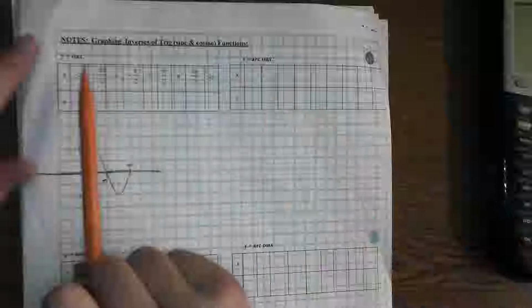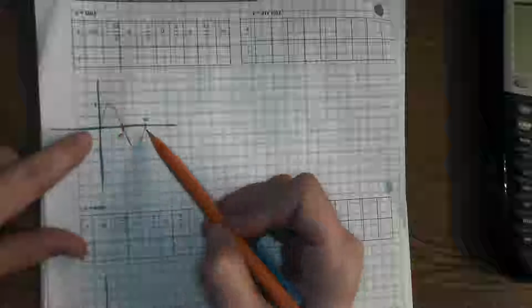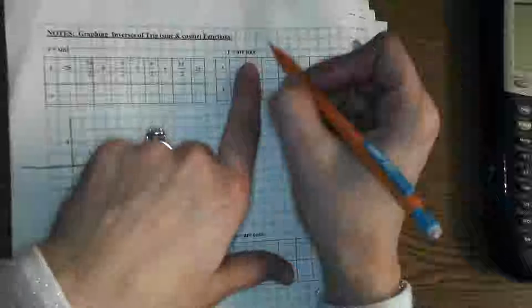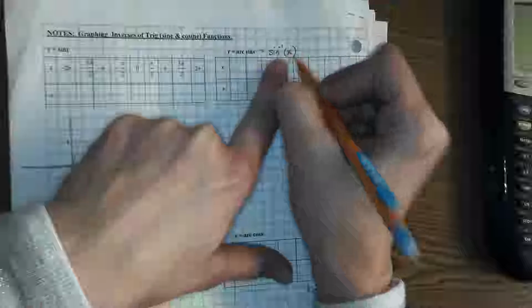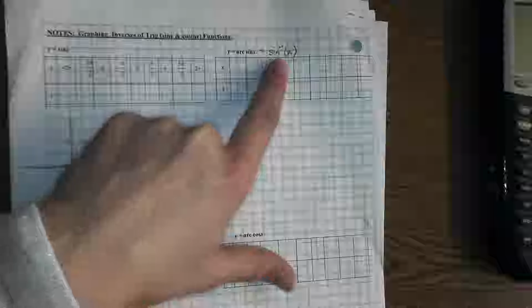So in Mrs. Fraser's notes, she goes from negative 2 pi to 2 pi, which I'm going to change. I don't think that's the part of the sine graph we want to focus on. We want to focus on a part of the sine graph since we're going to be doing inverses, right? Arc sine is the same thing as inverse sine of x. If you see arc sine, that means inverse sine.